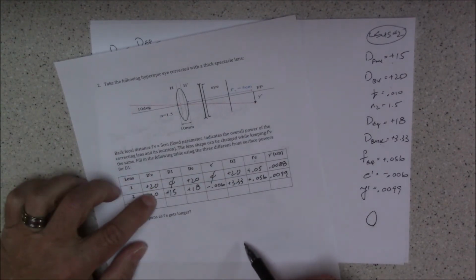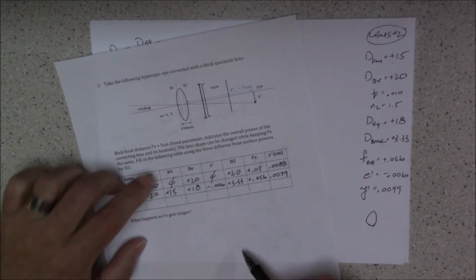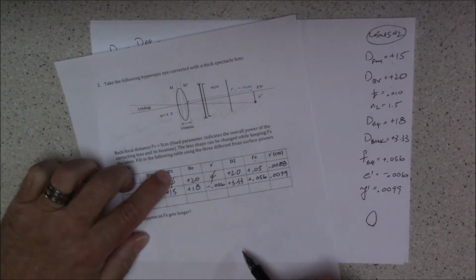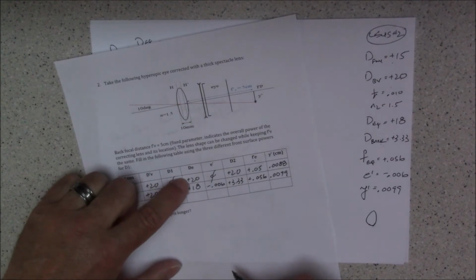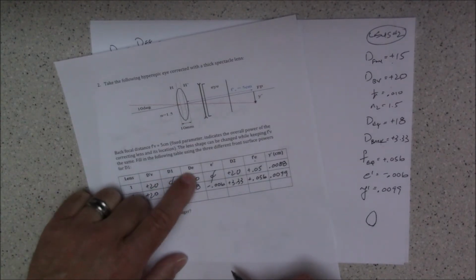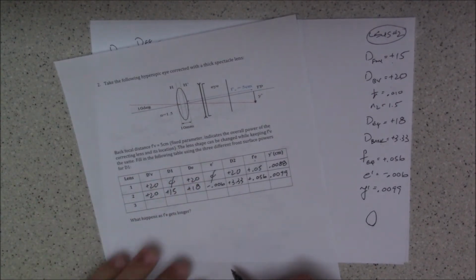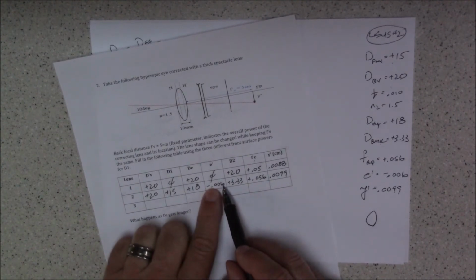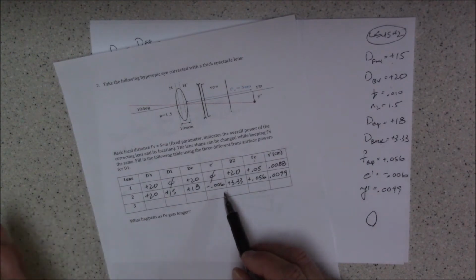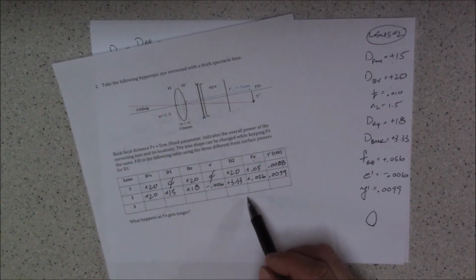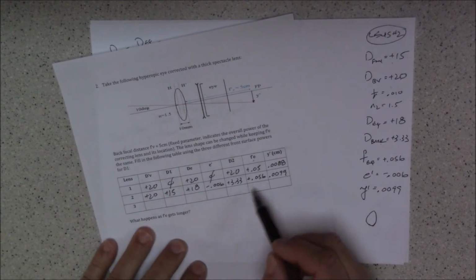The back vertex power is the same. The curvature of the front of the lens is steepening significantly, okay? What's happening to the equivalent power? The equivalent power is actually dropping off in compensation for that. The H-plane has been shifted to the left, in front of the back surface of the real lens, okay?